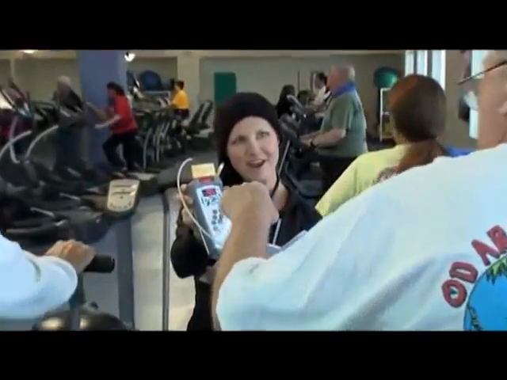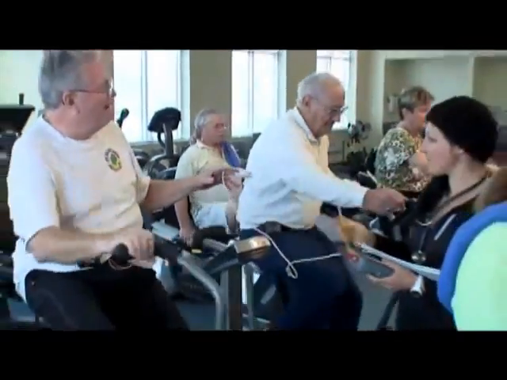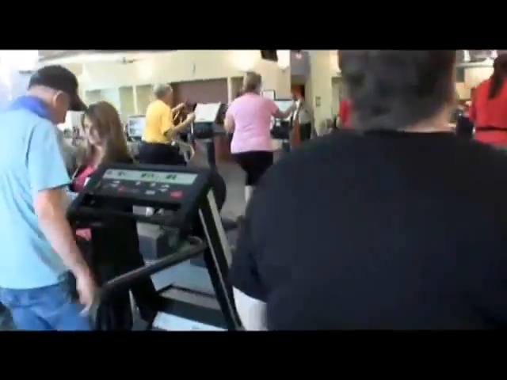By knowing the appropriate signs and symptoms to look for and the appropriate actions to take, you can feel confident in challenging your patients and watching them improve day by day.